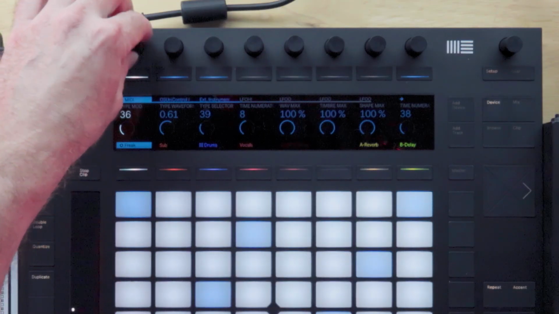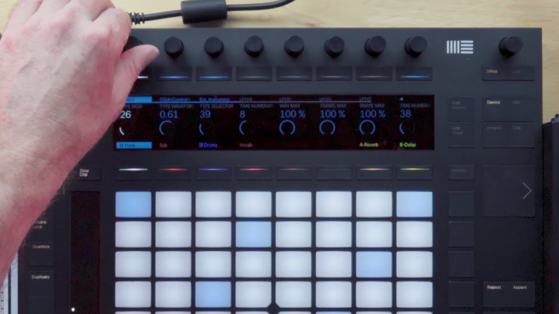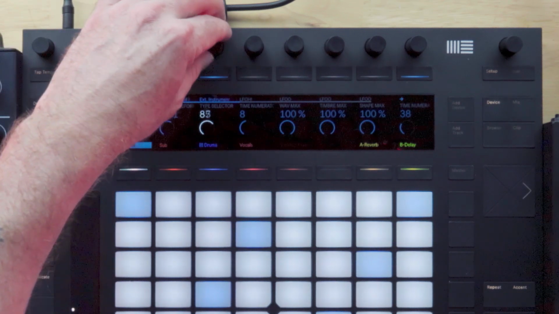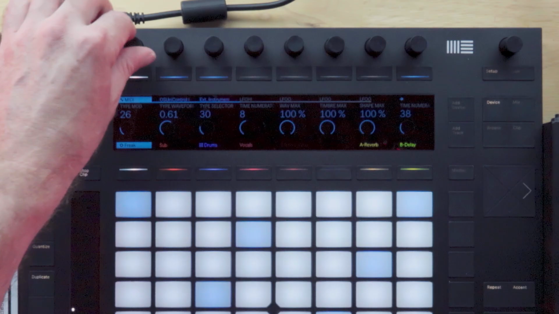The type mod here is what turns that on and off. With it off, I have manual control. And with it on, it does this.